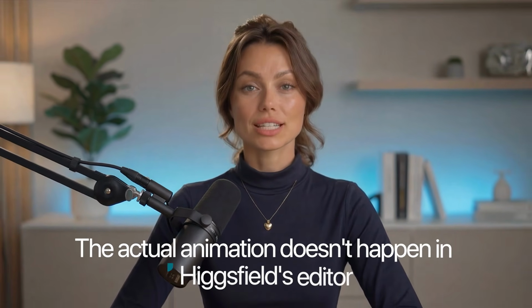The one thing worth mentioning is this: the actual animation doesn't happen in Higgsfield's editor. Higgsfield is where you generate. Editing is a separate step in a separate tool. Don't skip it, but don't overthink it either. If your shots are good, the edit is easy.